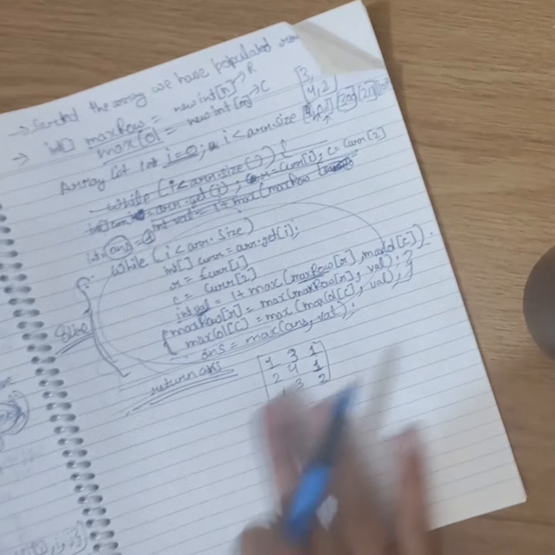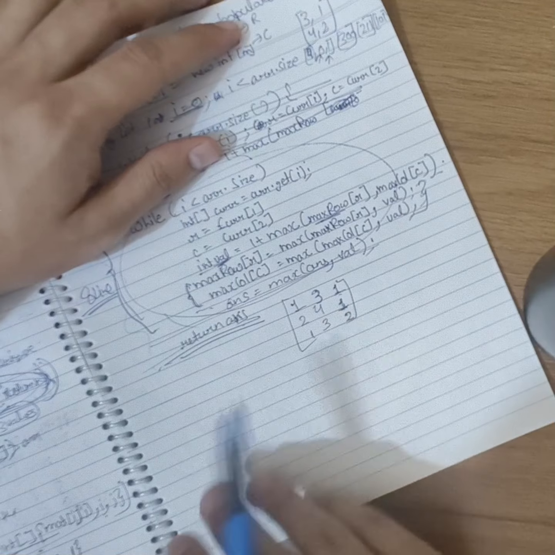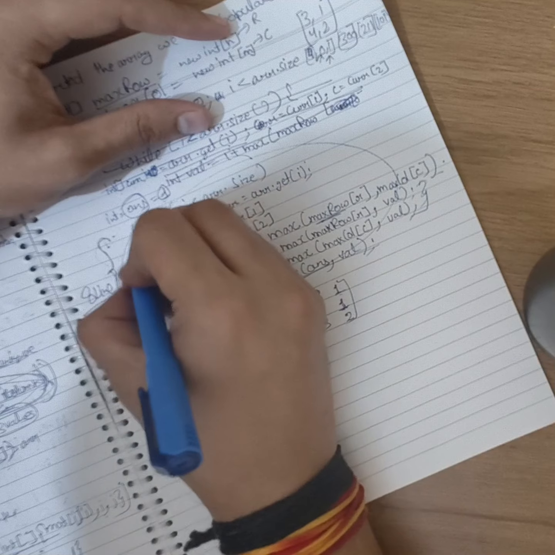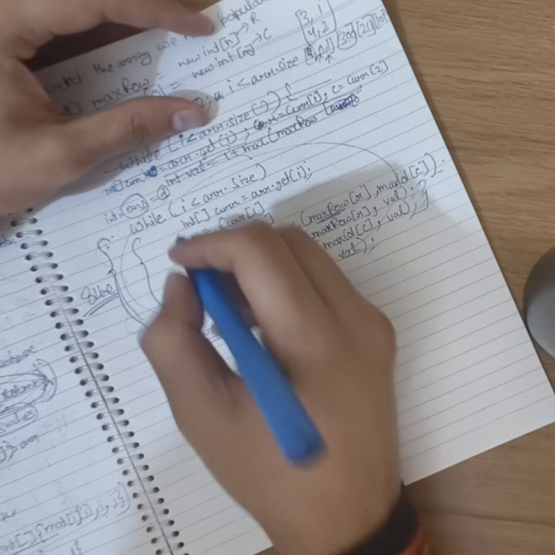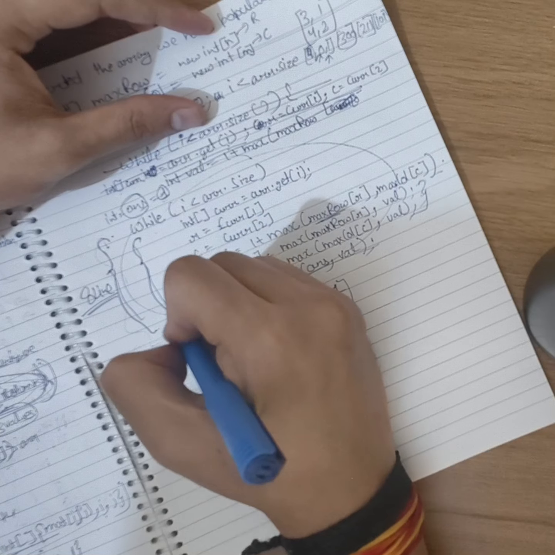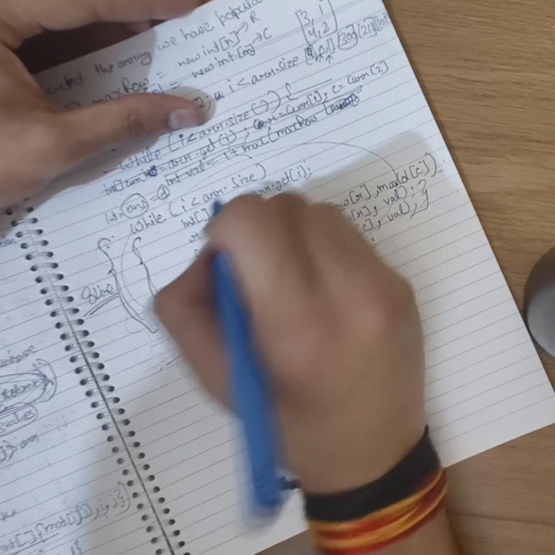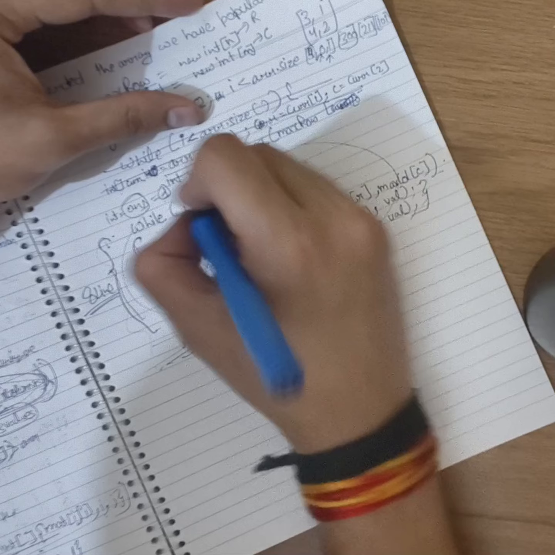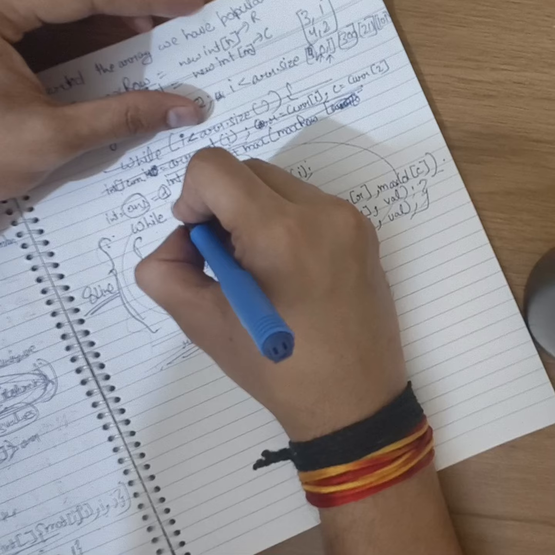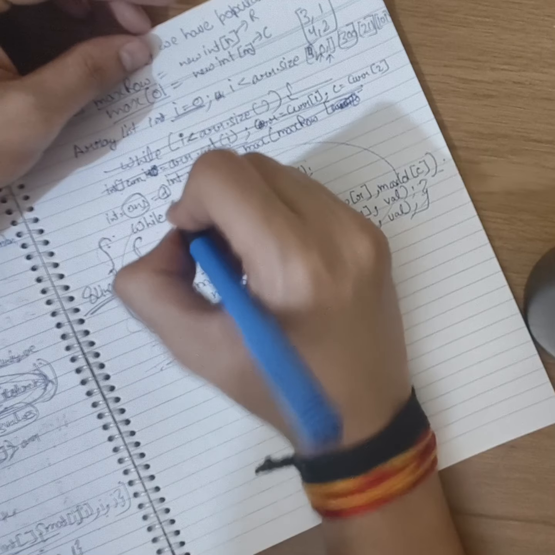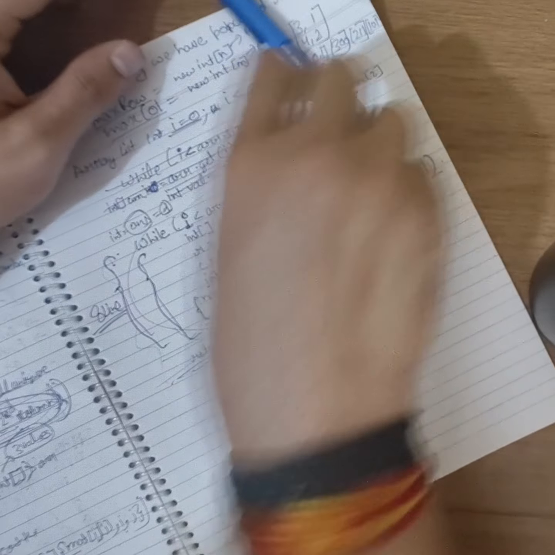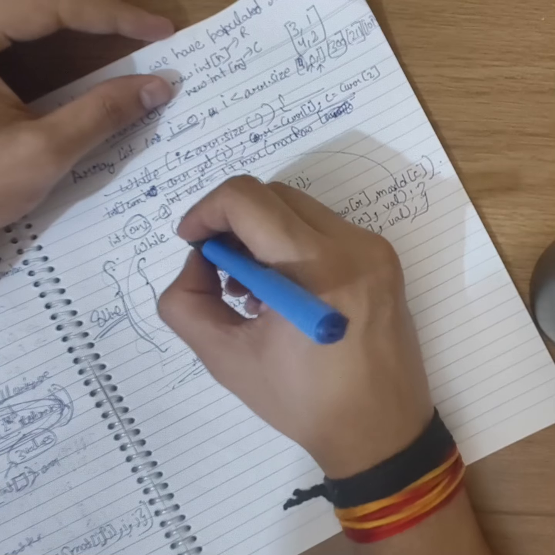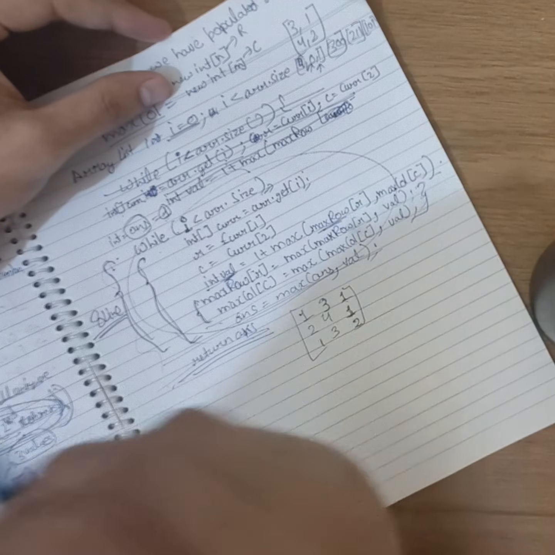So to implement that, we need to think of a solution. Basically this part of the code is correct only. Now we have to make this I as a previous, because the previous will only define whether that was the same or not, and we have to define one more variable.